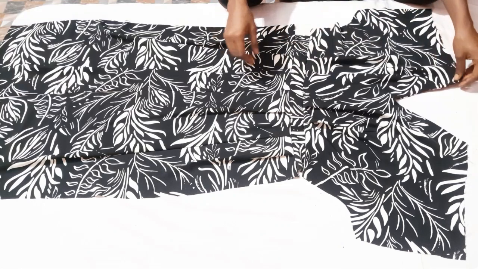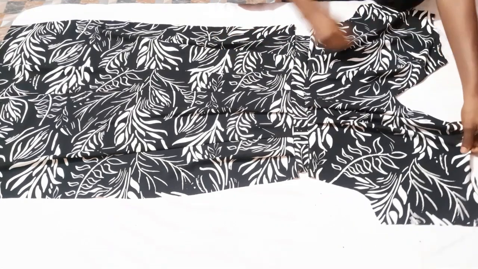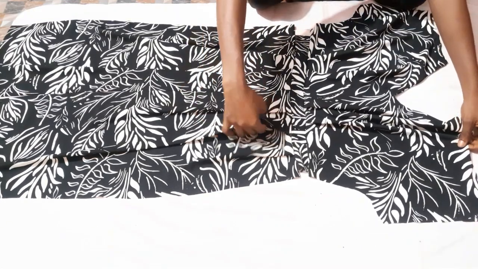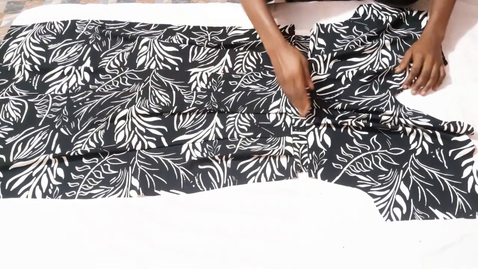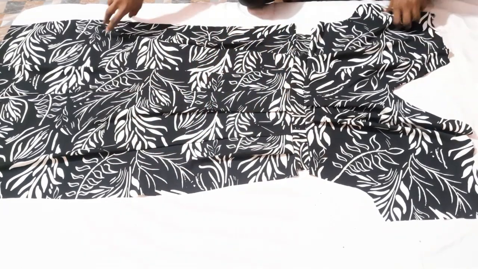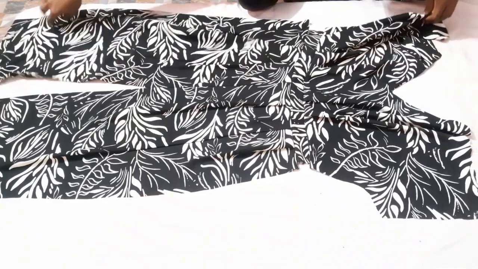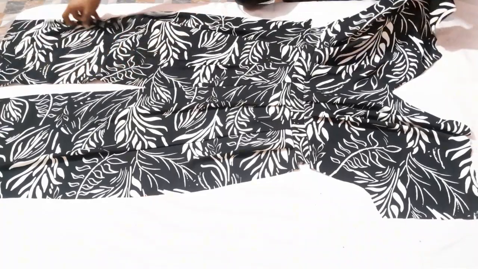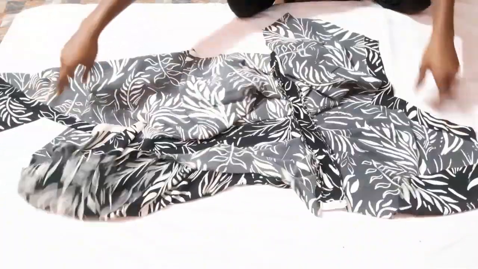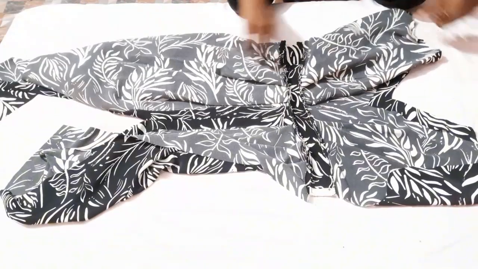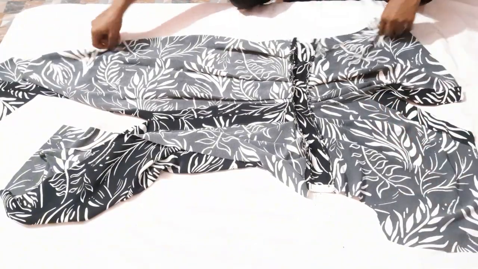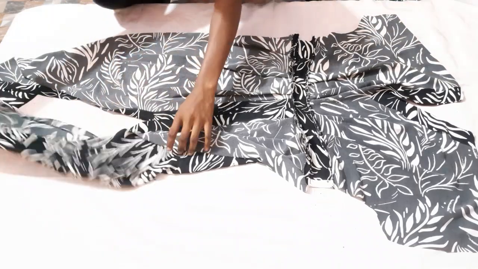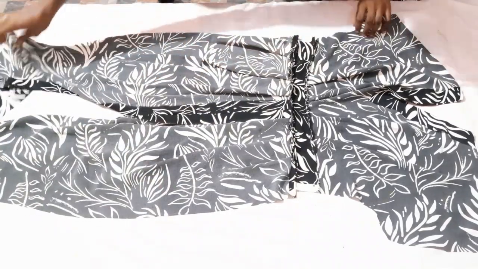So guys, this is my front pattern. As you can see my pleated at the skirt part. Okay, you can see my waistband and my front slits. Okay, I'm done with fixing it up. Okay, this is for the front pattern. Can you see that?